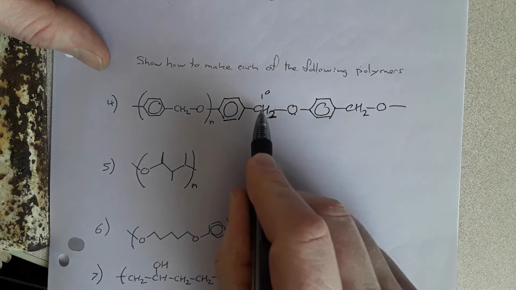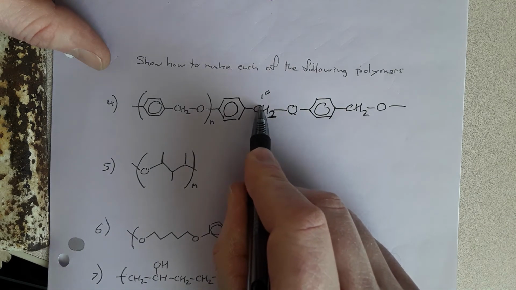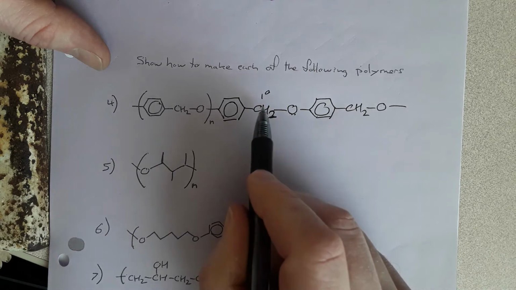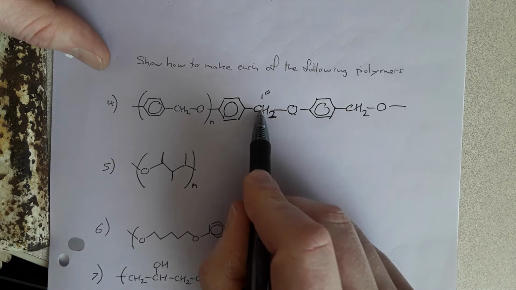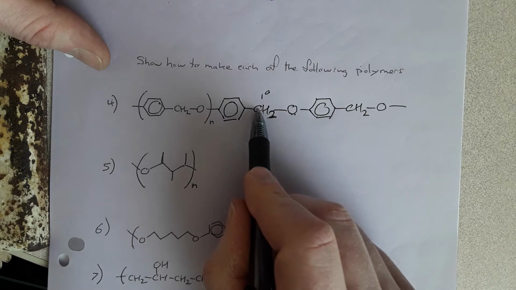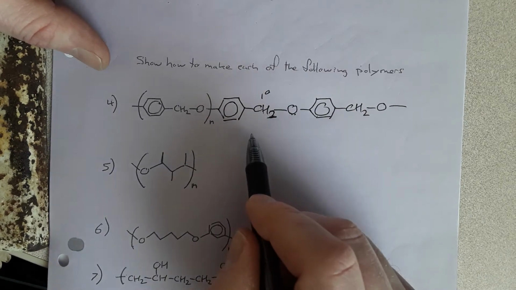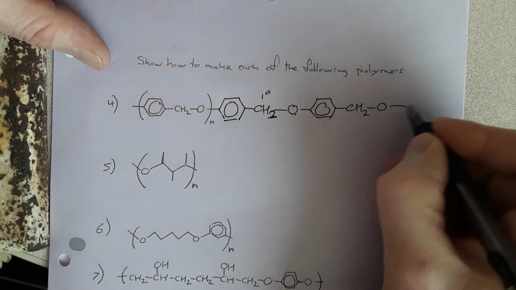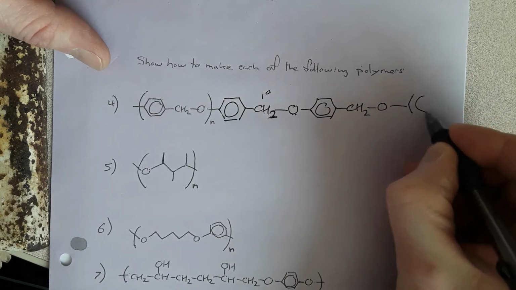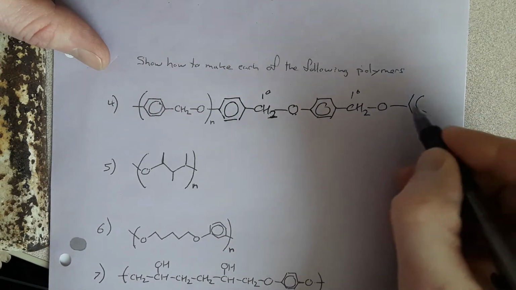And so if this is primary, then you could say this part used to have the leaving group on there. Okay? And same over here on this one. Primary used to have the leaving group on there.